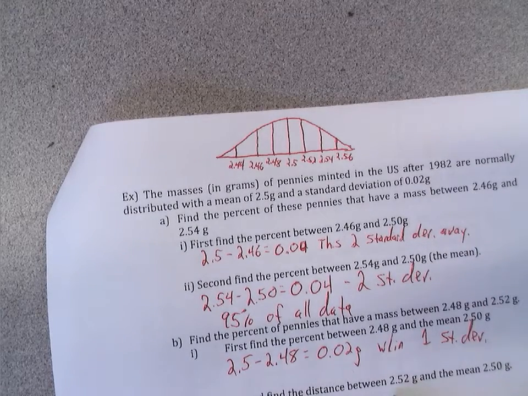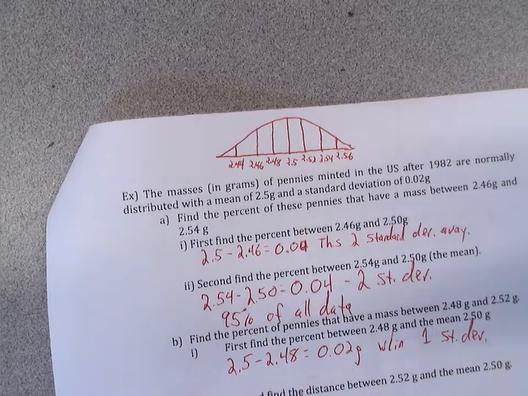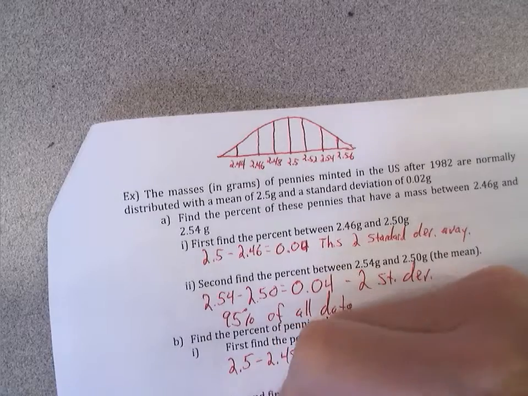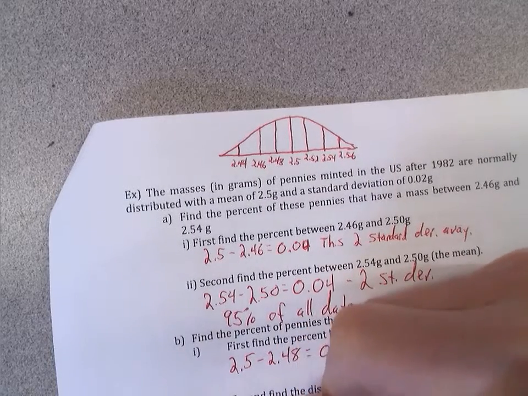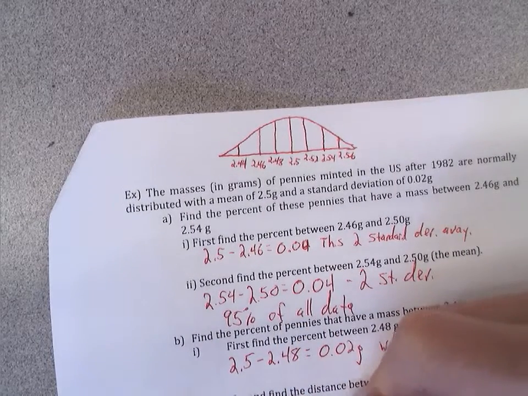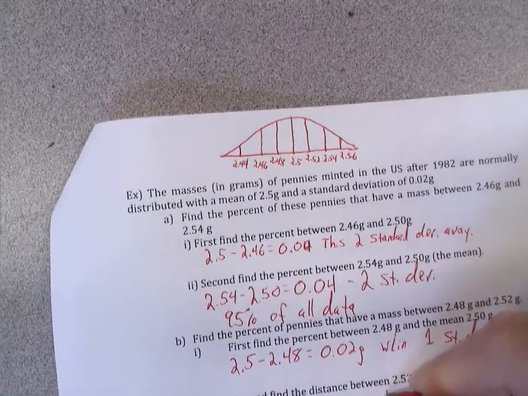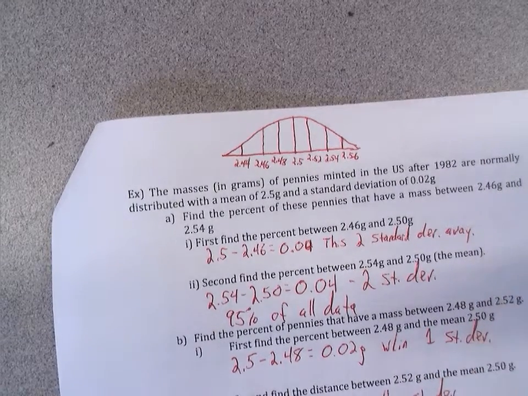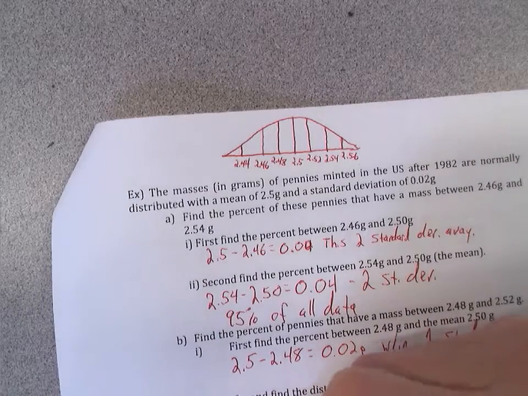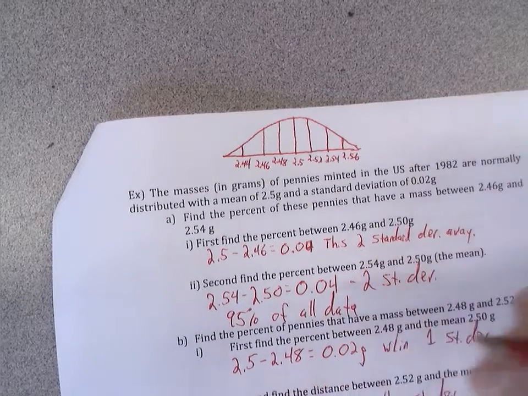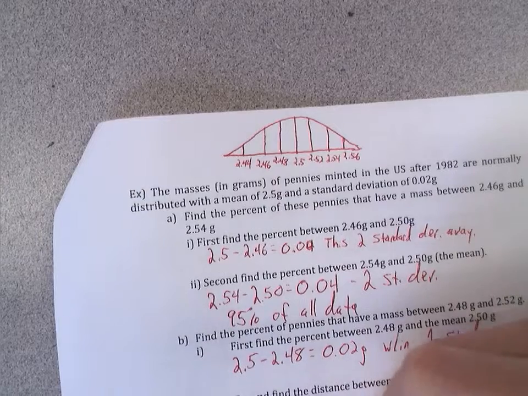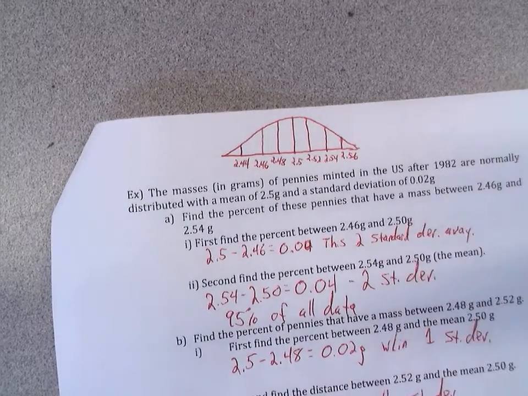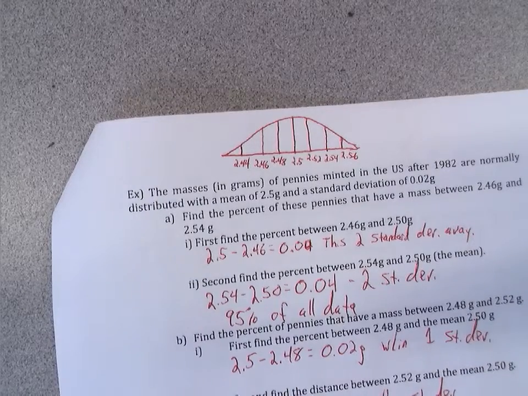Second, find the distance between 2.52 and the mean. 2.52 minus 2.50, again we get 0.02. Again, 1 standard deviation. And so 68% of all data falls within that area.